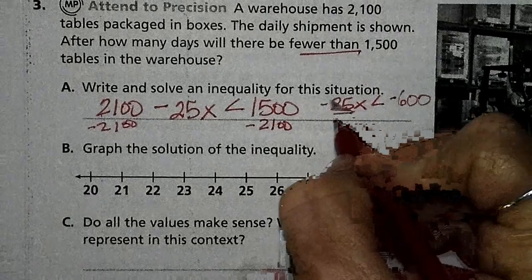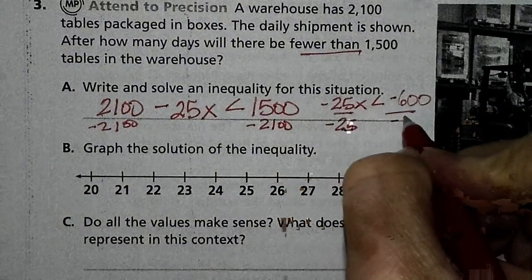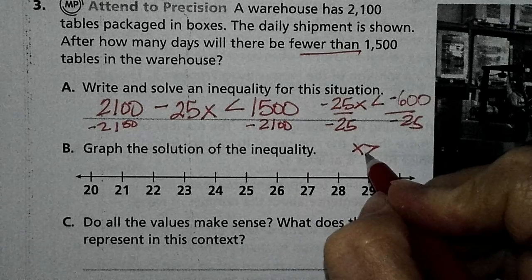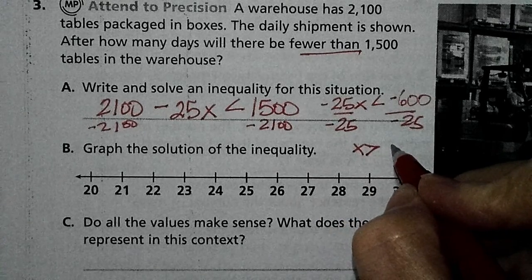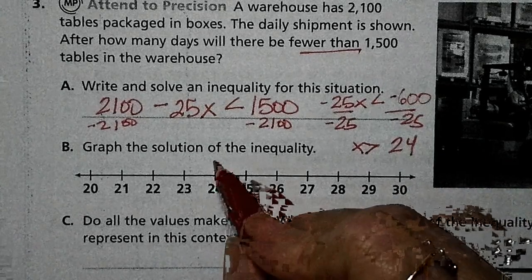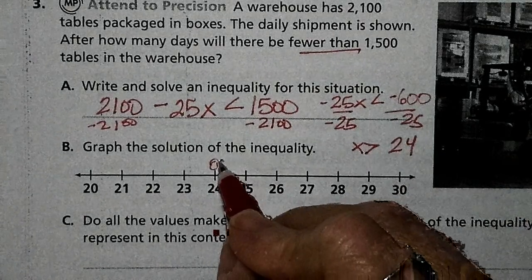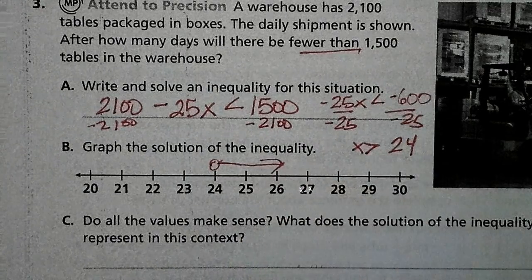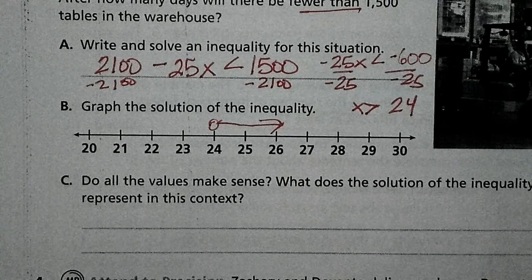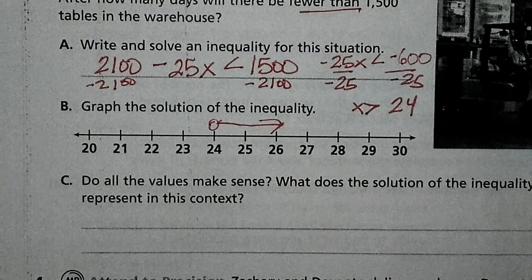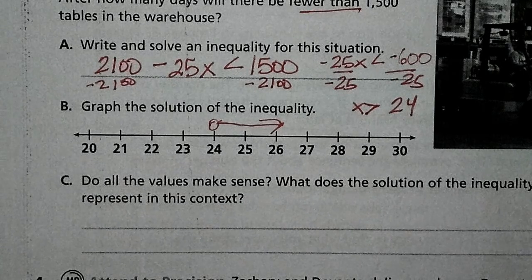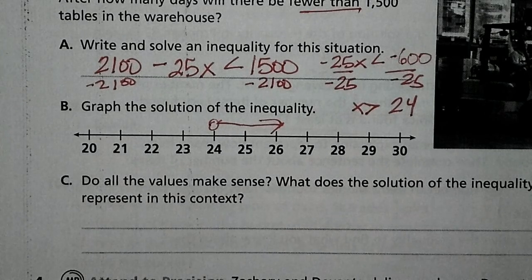Divide by negative 25, right? Yep. So x is greater than, how much? Is it 24? Yeah. Okay. Thank you. Yep. So hollow, and which direction? This one? Wait, but Miss Lavelle, yes. Oh shoot, never mind. I did it the wrong way.